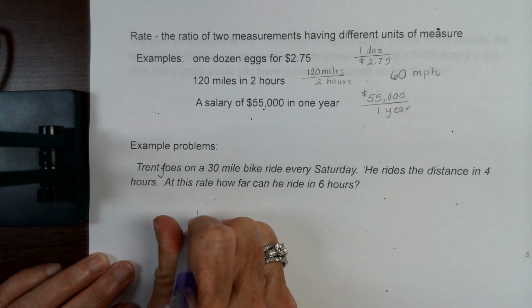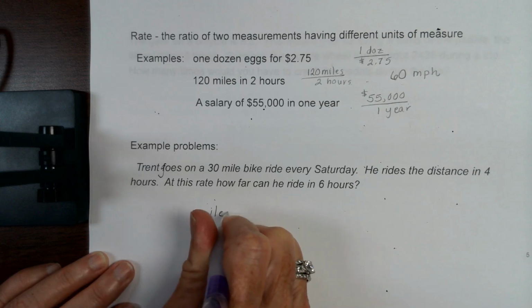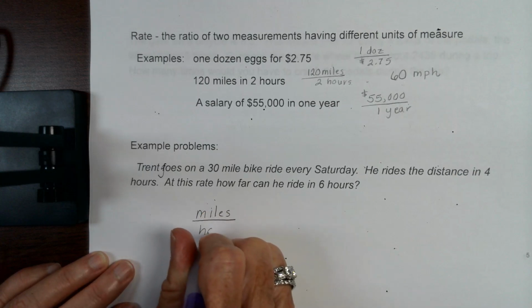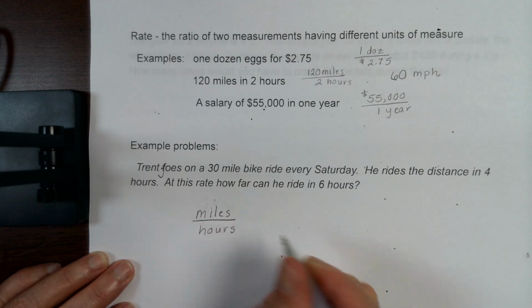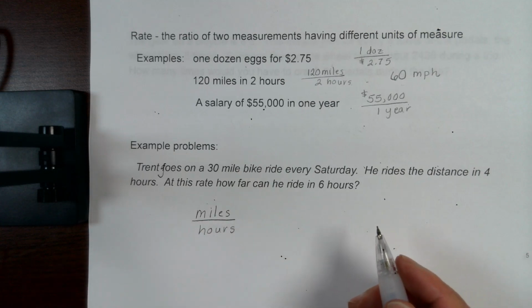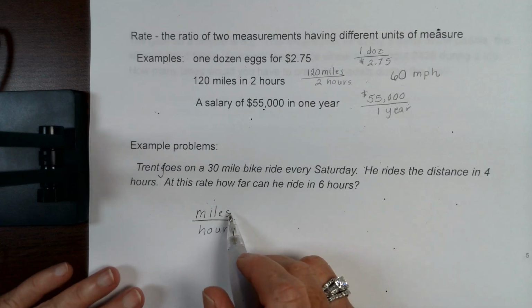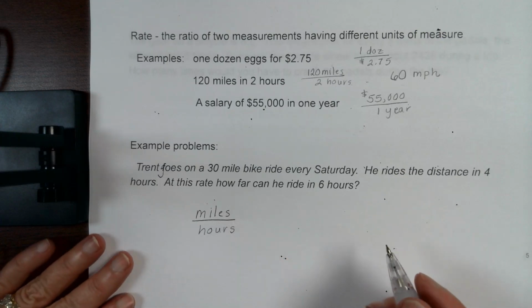So I have miles and I have hours, and I would encourage you to go ahead and write those down. That way you'll know that you want to put the miles on the top and the hours on the bottom.